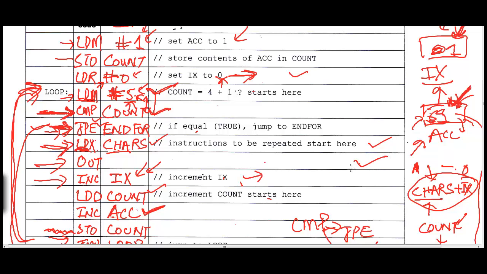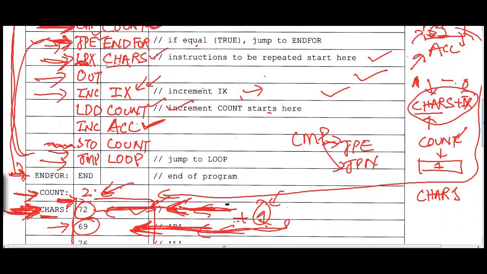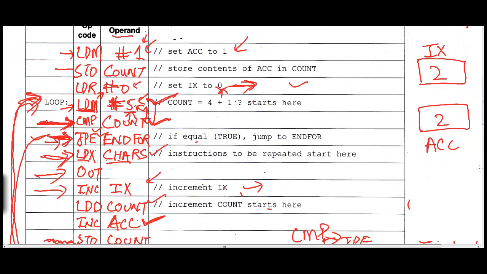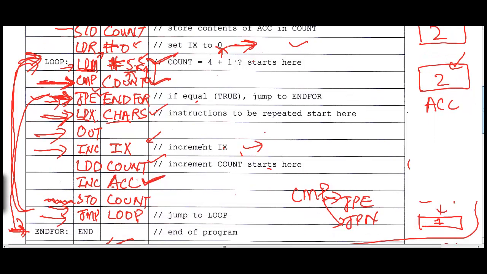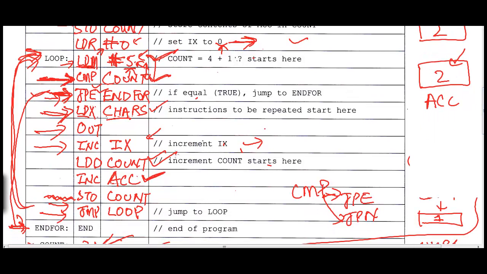Okay. So once we've loaded this value into the accumulator, we are going to output, then we are going to increment index. Index is now going to become 2 instead of 1. Then we are going to load the value of count into the accumulator. The present value of count is 2. So our accumulator will now be loaded with this value 2. Once the accumulator has been loaded with the value of count, we are going to increment the accumulator.